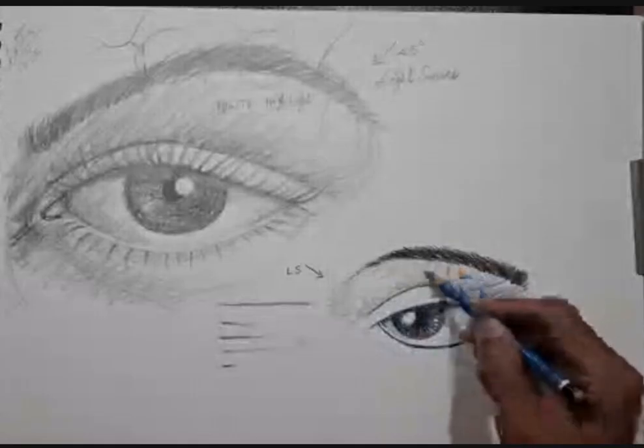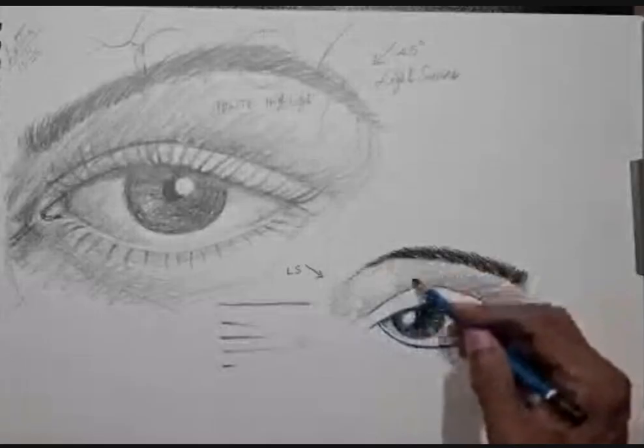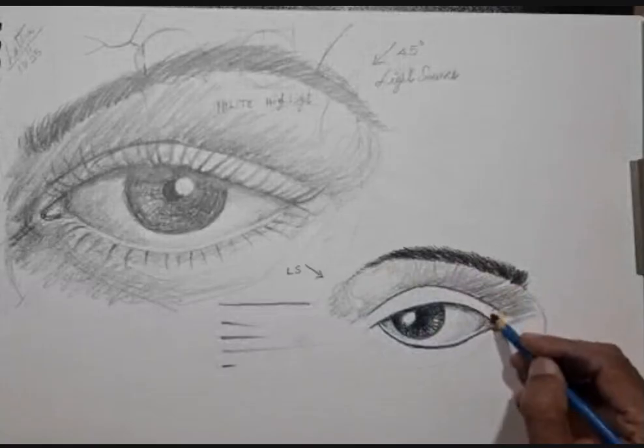These are forms. So I am trying to create an eye movement where you see form.